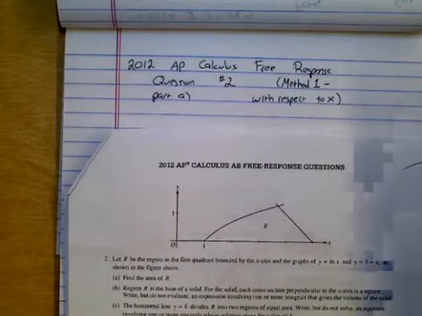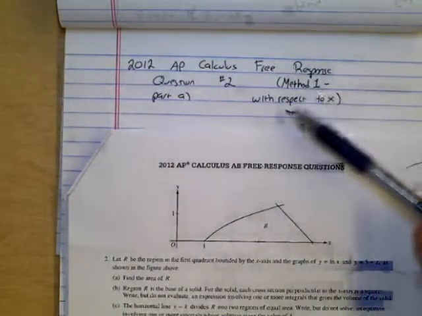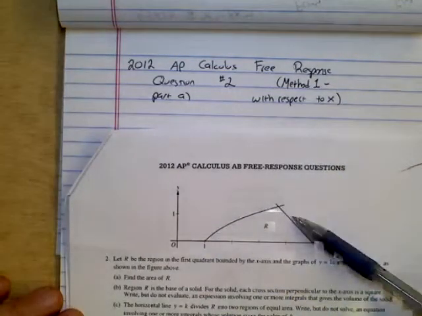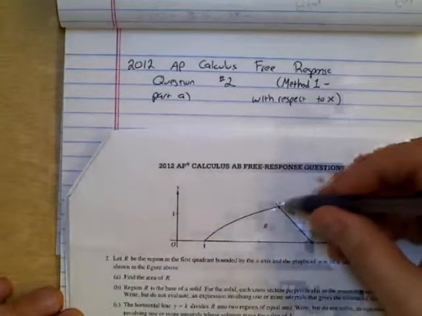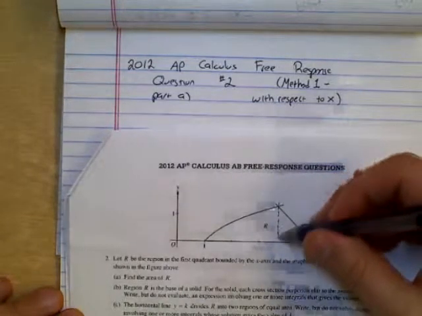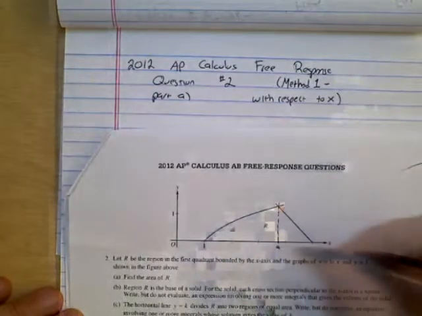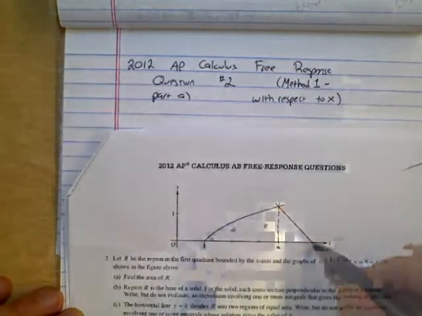So this is our free response question number 2, part A, and this is going to be our first method. We'll integrate it with respect to x. So to integrate this shape with respect to x, I need to know where this point is where the two graphs intersect, because I'm going to need to split this integral. So if we call this point A, then I need to do the integral from 1 to A, and then I need to know what this point is over here.